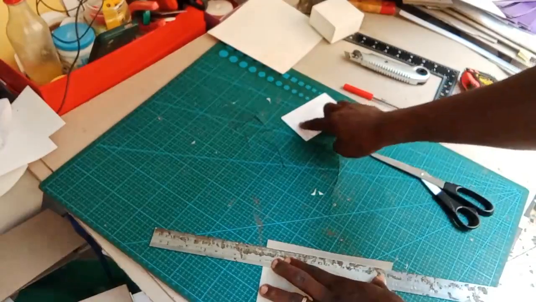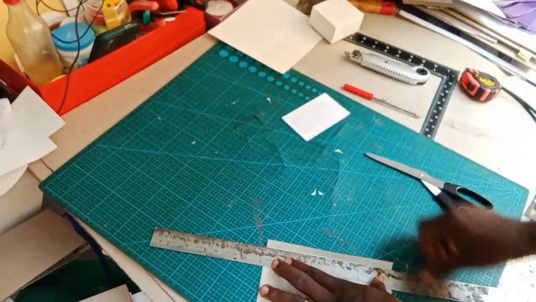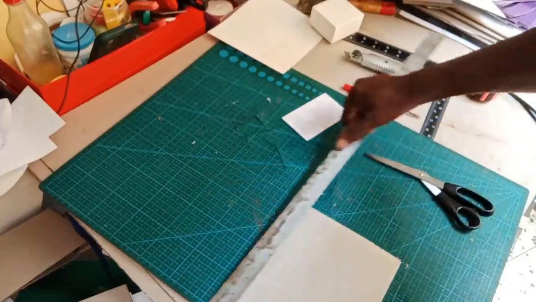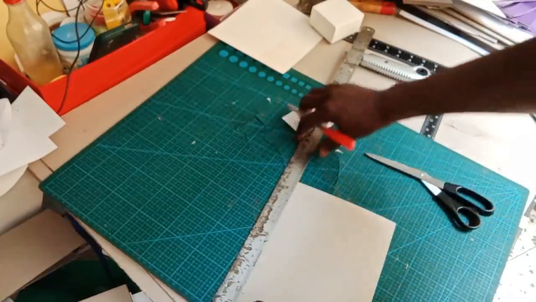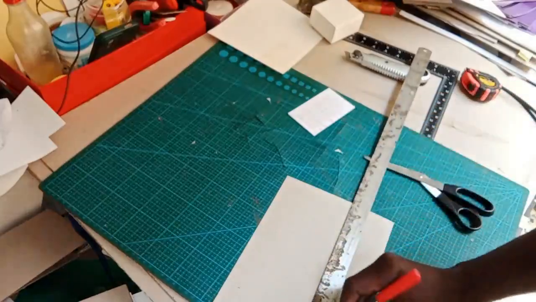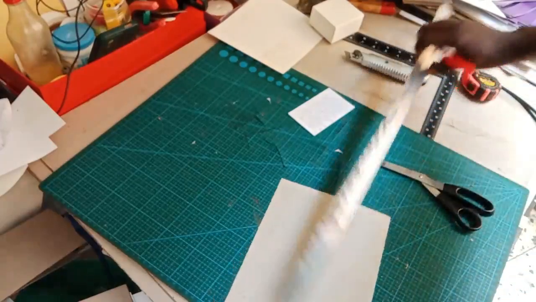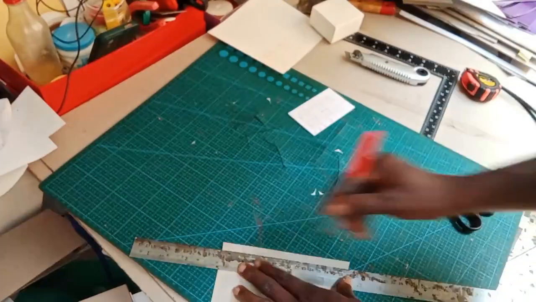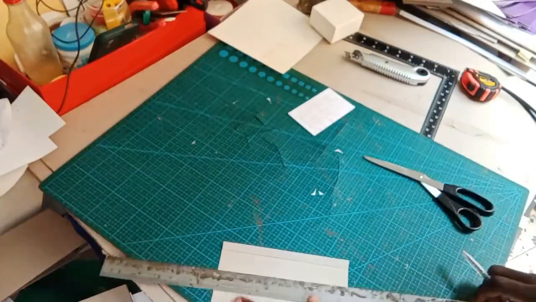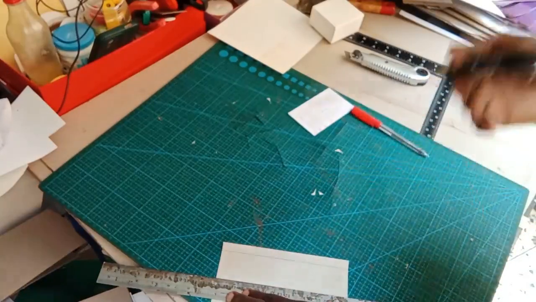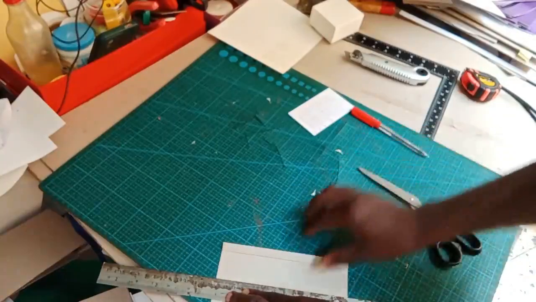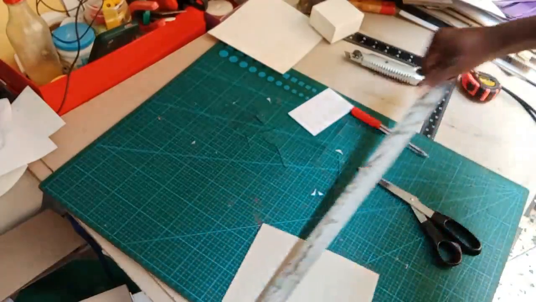Then next we have 1.5, which is the width. For the sake of this tutorial, I am going to draw lines over the places that I am creasing so that you will be able to see what is being done and understand where I am cutting.